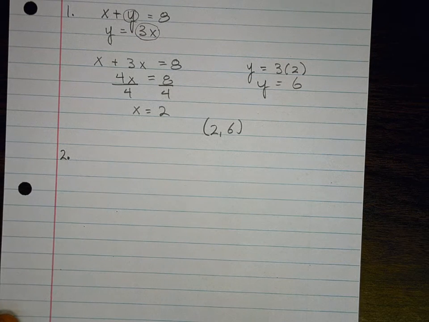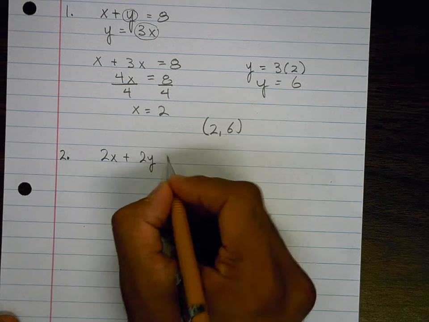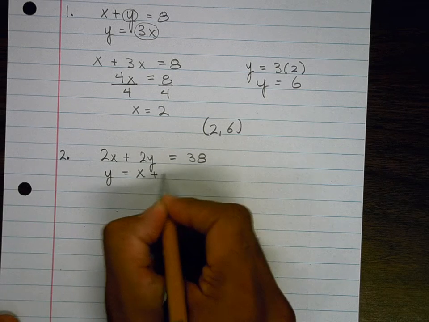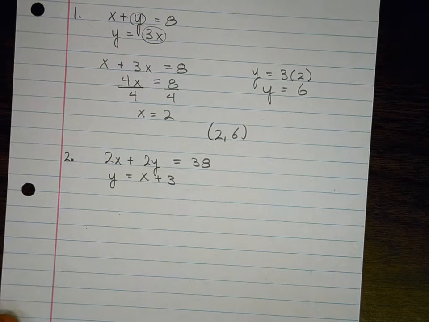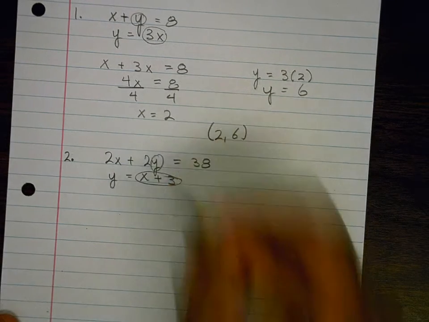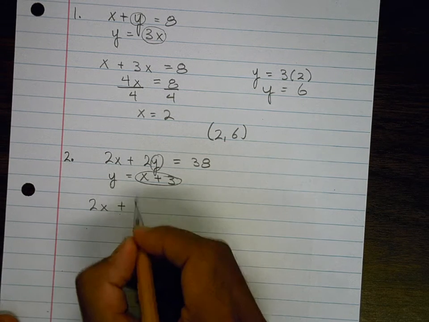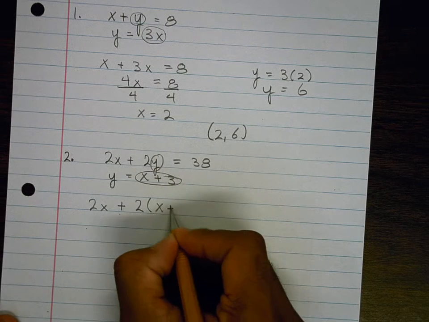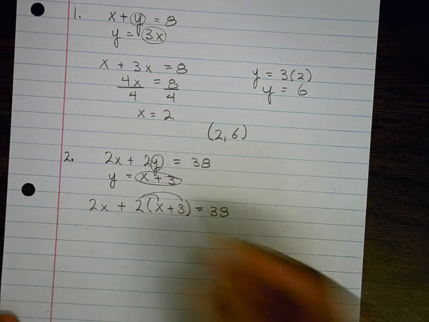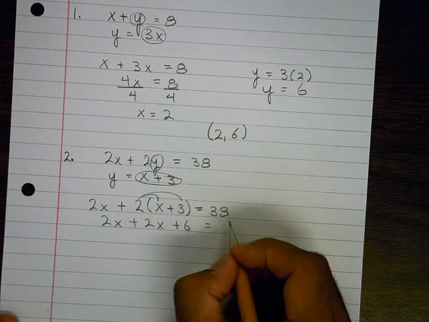says 2x plus 2y equals 38, and y equals x plus 3. And remember what I said, try to find a variable by itself, and this y is by itself. So I know that this x plus 3 can be substituted in for that y value because it equals y. So I'm going to get 2x. Now be careful with this because you're only substituting in. So I've got to put it in parentheses, and you're going to see that I'm going to have to use the distribution property. And I get 2x plus 6 equals 38.